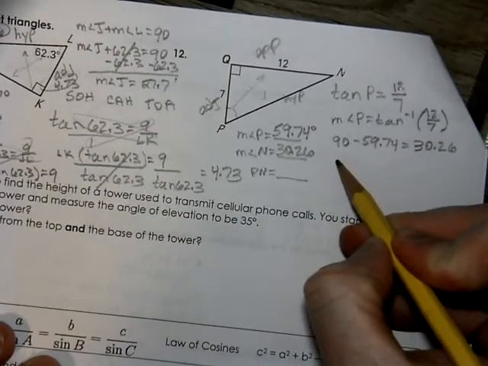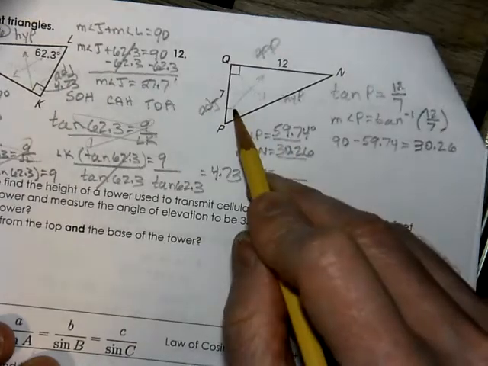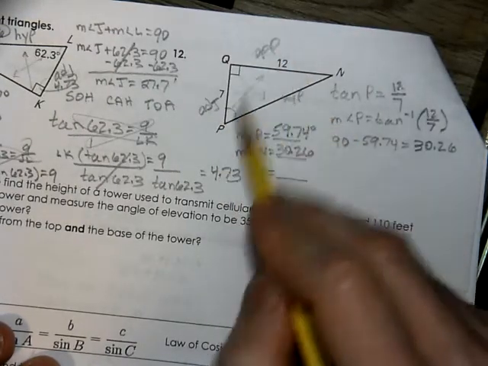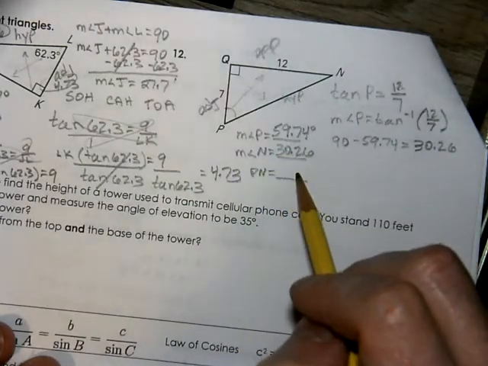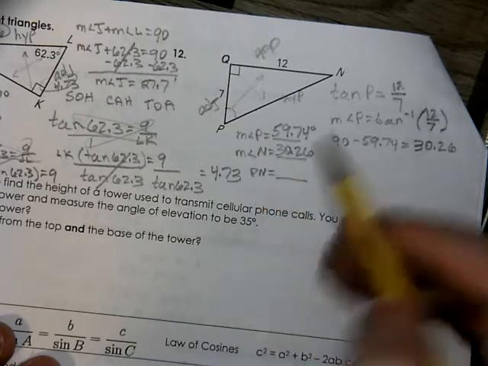Well, let's see. Instead of using an angle that I found, I typically like to stay away from that. Because if that's not right, then I'm guaranteeing that this is wrong. And because that's just an approximation, again, it's not a great number to use. So let's use Pythagorean theorem.